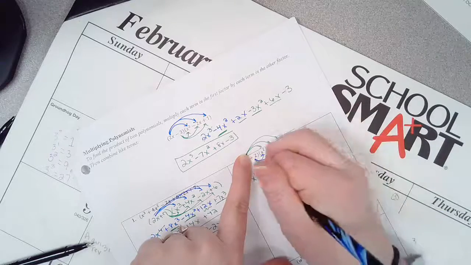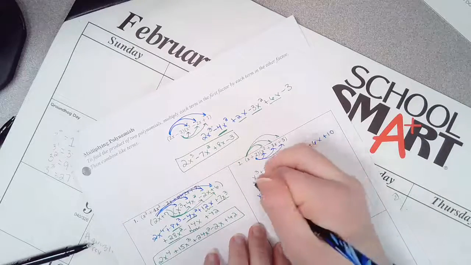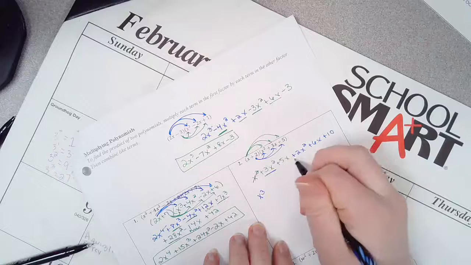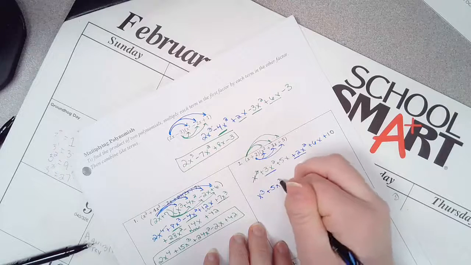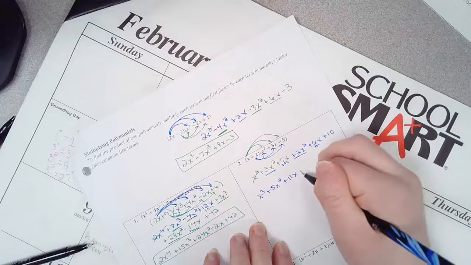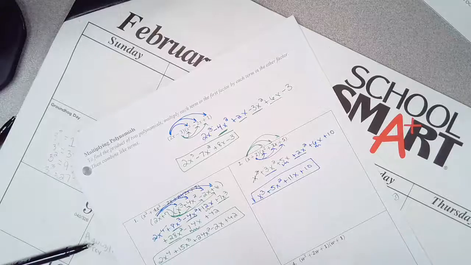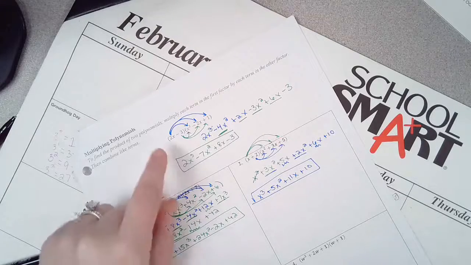One way you can always check to make sure you hit everything is you look at the top. So I have 2 here, and I have 3 there, which means I should have 6 terms in total after I distribute everything. 1, 2, 3, 4, 5, 6, which means I hit everything. Same thing here: 4 times 2 is 8.